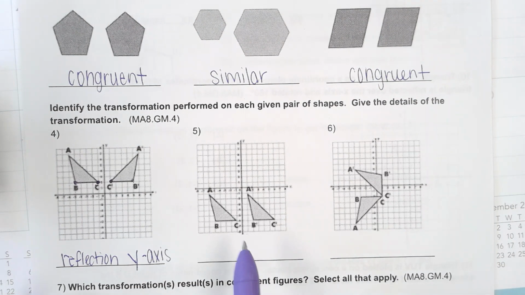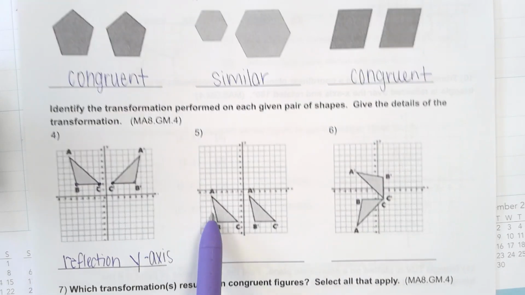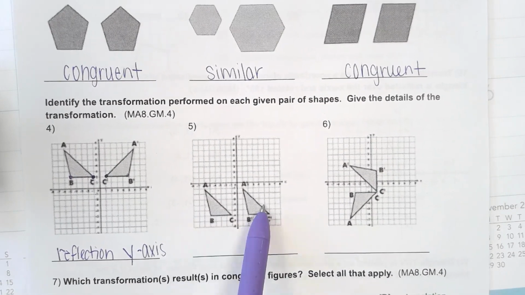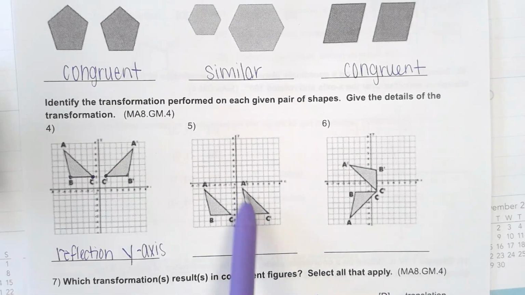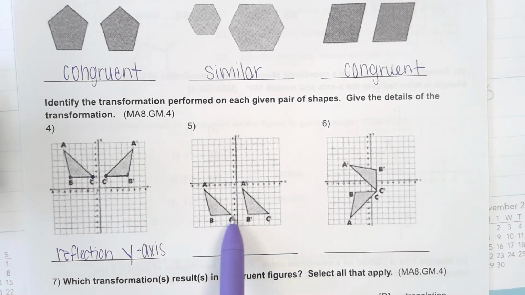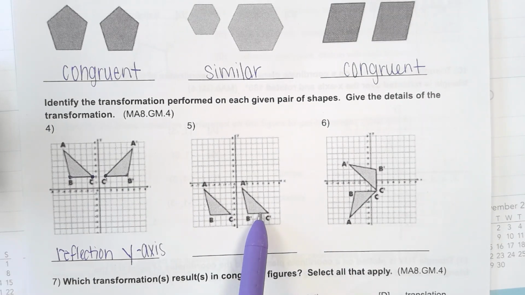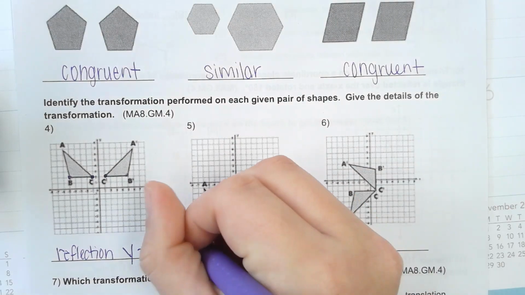Okay, number 5, notice how we had this image as the original image, and then it moved over here to get this image, because all of our ordered pairs, the A, B, C, stayed in the same spots on the triangle, it just shifted over. So that means that this is a translation.